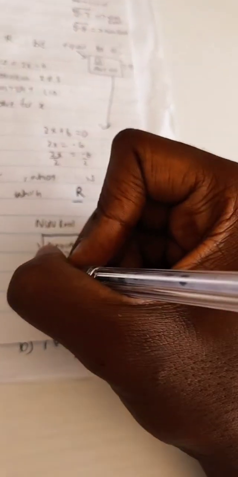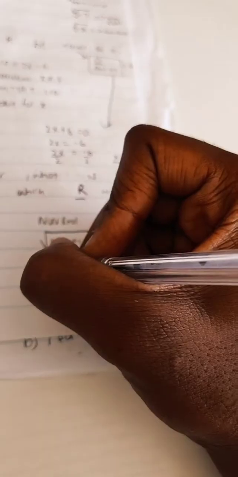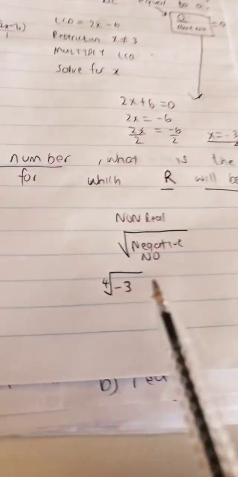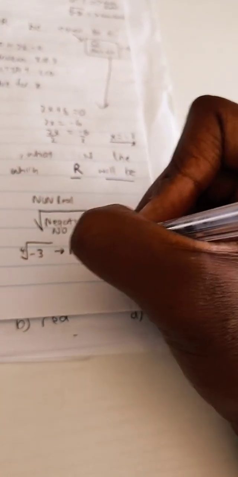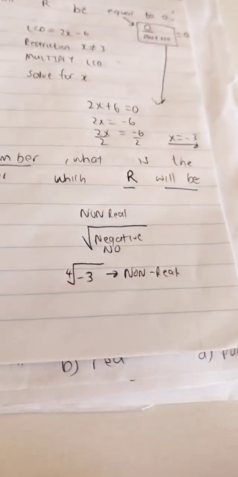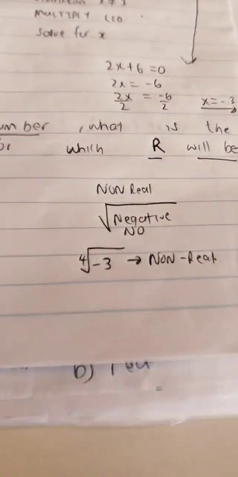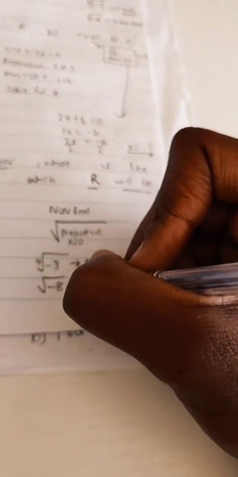All right, so for instance, this is an example. The fourth root of -3 is non-real. If you put this in your calculator, you'll get a maths error. The square root of -8, for instance, is also non-real.